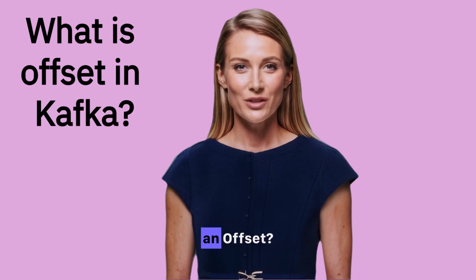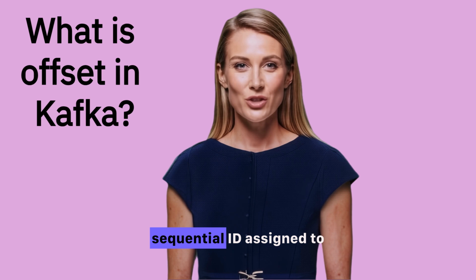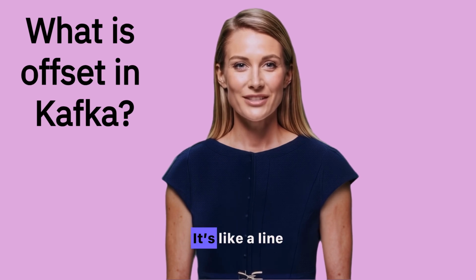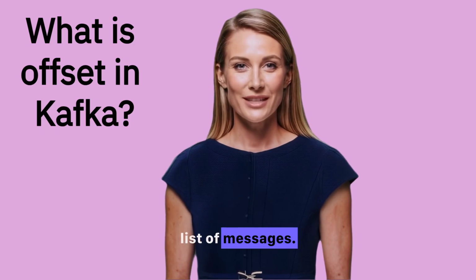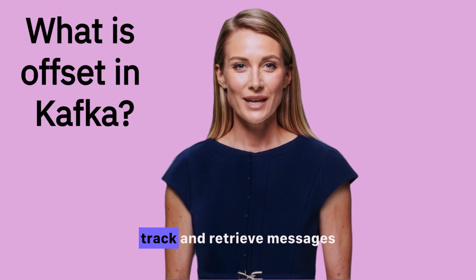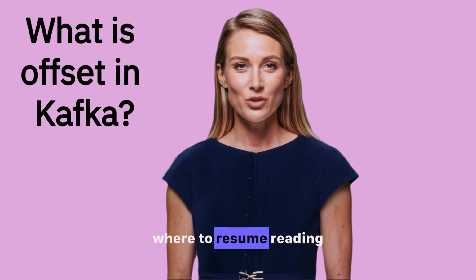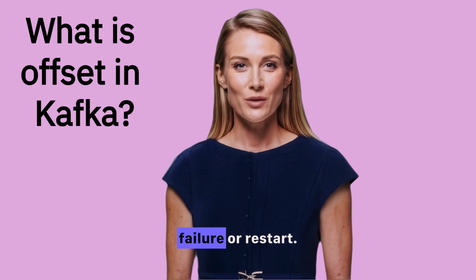What exactly is an offset? In Apache Kafka, an offset is a unique, sequential ID assigned to every message within a partition of a topic. It's like a line number in a long list of messages. It allows Kafka to track and retrieve messages precisely. It's how consumers know where to resume reading, even after a failure or restart.